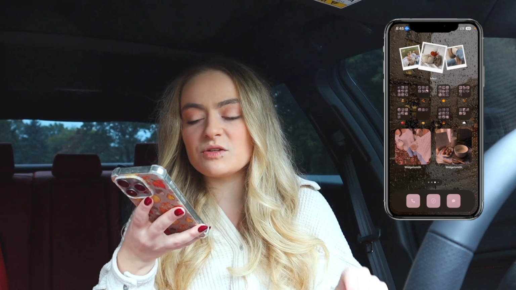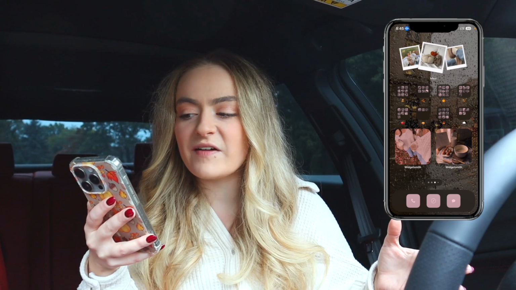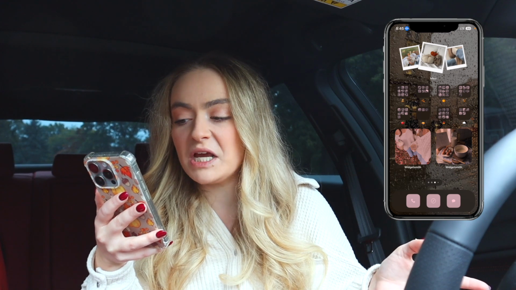This app is actually really cool because they have a lot of different widgets that you can choose from, which I'll go into in a little bit. Then we're gonna move down to my folders. I'm gonna go through these kind of fast because these honestly haven't changed. I just changed the emojis. This is more of my editing folder that I don't use daily.